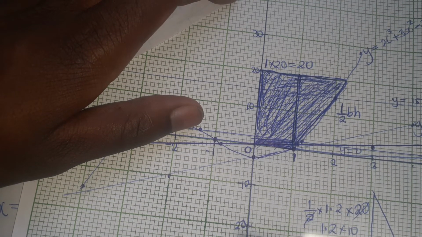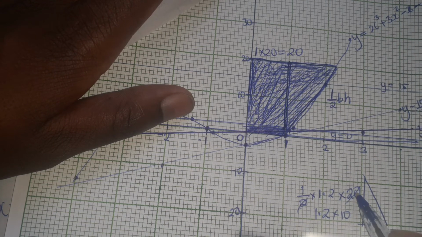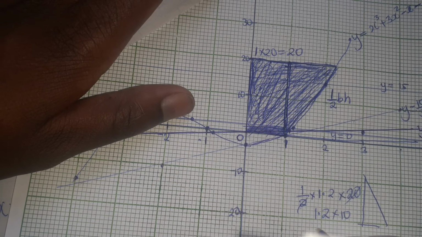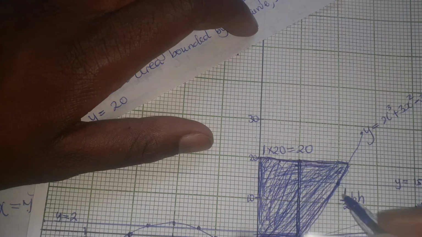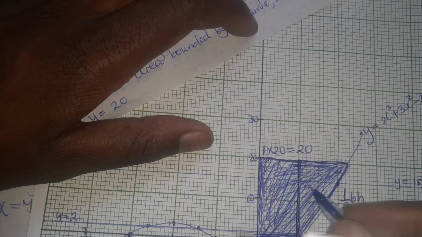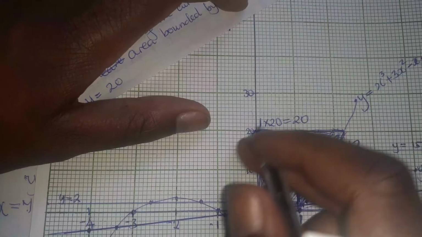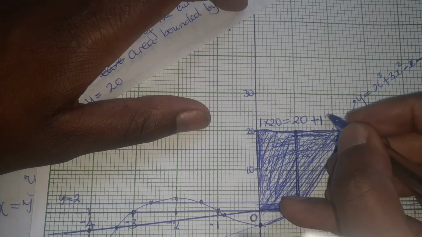So you can work out 20 into 2, it's going to give us multiplied by 10. 2 into 20 is 10. Then when you multiply this, what do you get? You get 12. So this 12 is the area of the triangle. So to find the area of the entire shaded region, we need to add it to this.